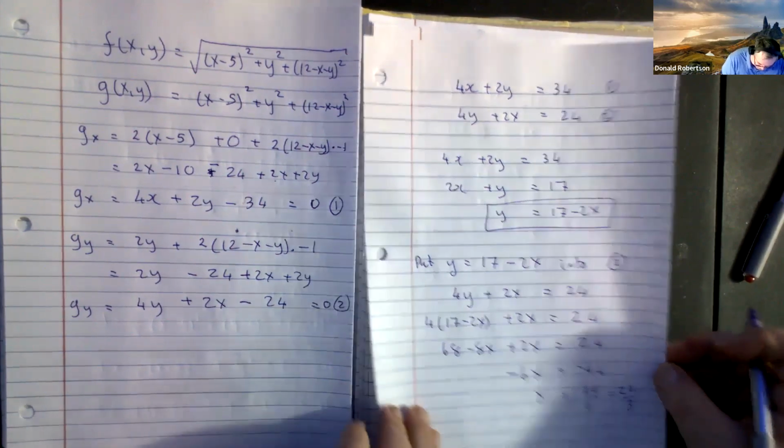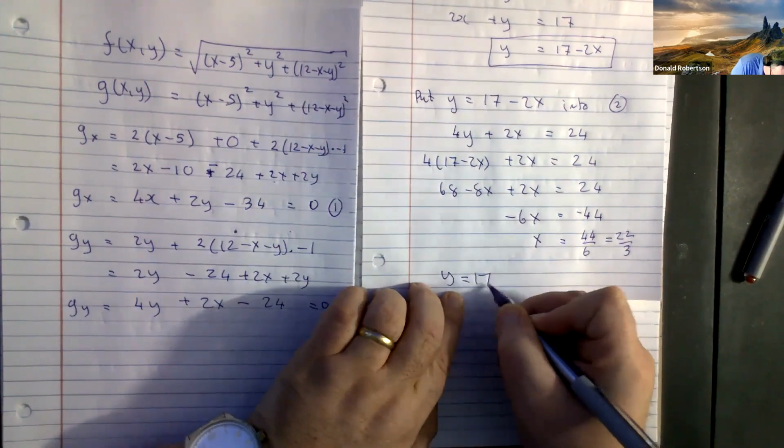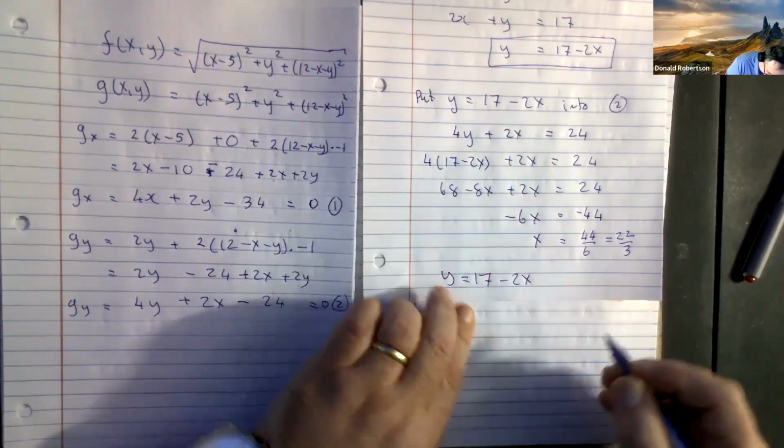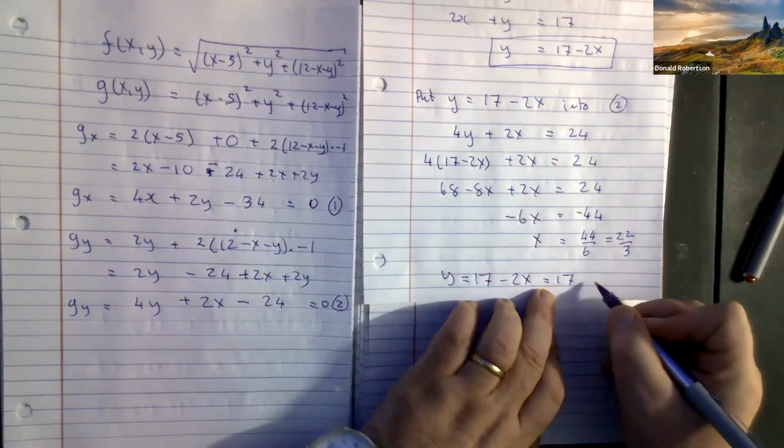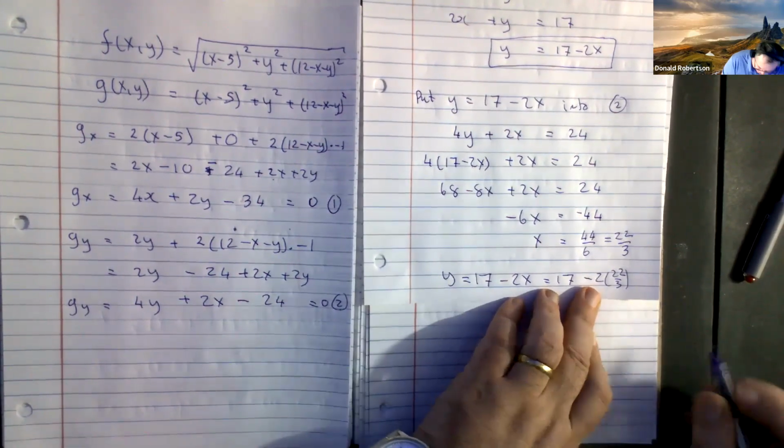Okay. Now, if x is 22 over 3, y will be 17 take away 2x. So that's going to be 17 take away 2 lots of 22 over 3. Actually, I did a quick check and that is right.